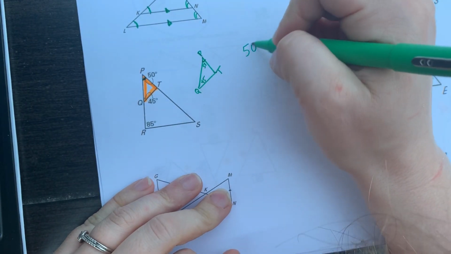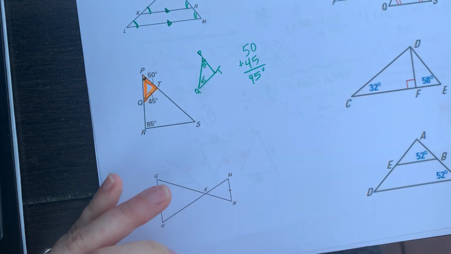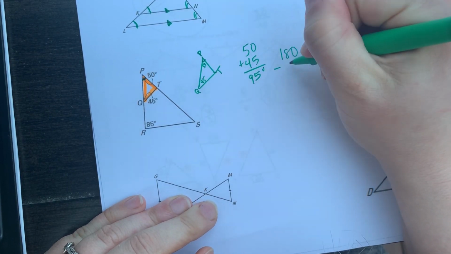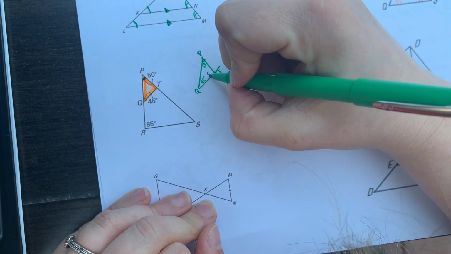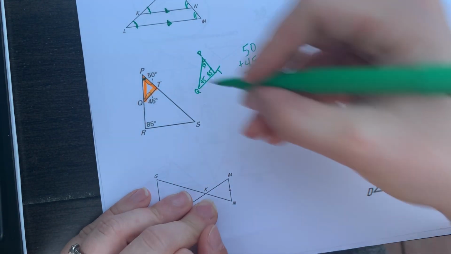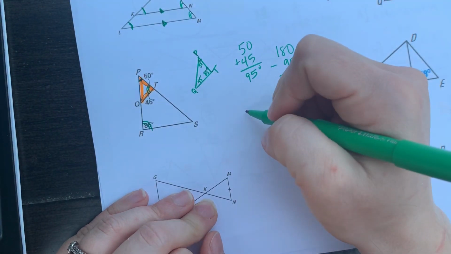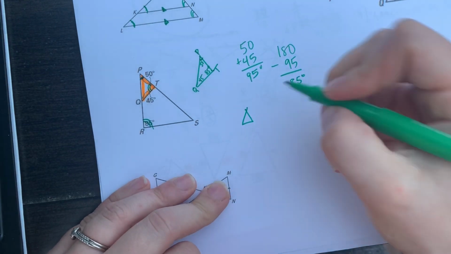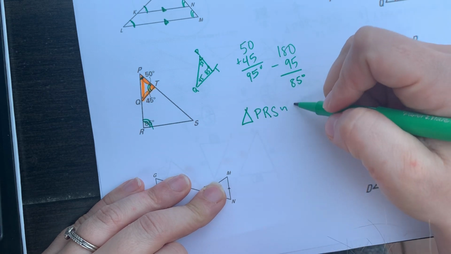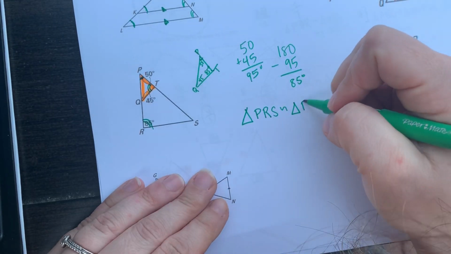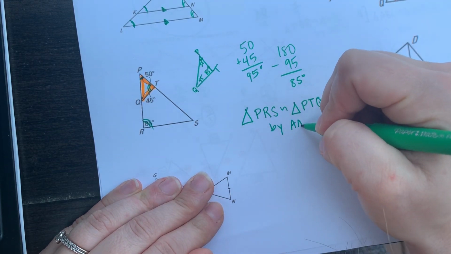Okay, so 50 plus 45, that's going to give me 95 degrees. I know the angles in a triangle have to add up to 180. So let's see what we're missing. Oh, hey, we're missing an 85-degree angle here. Angle T is 85. So that means angle T is congruent to angle R, and thus triangle, now I'm going to be really careful writing this one, PRS is similar to triangle PTQ by AA.